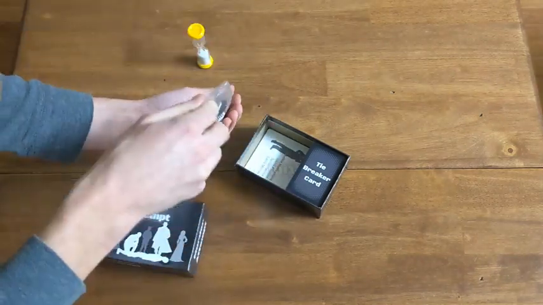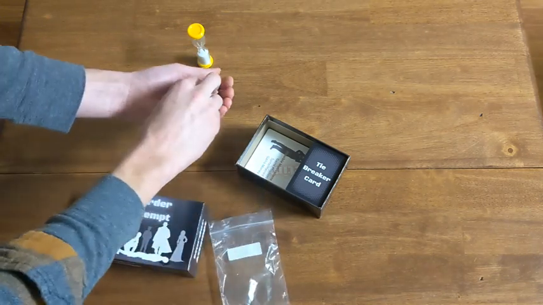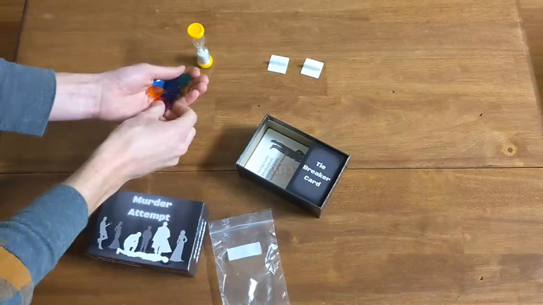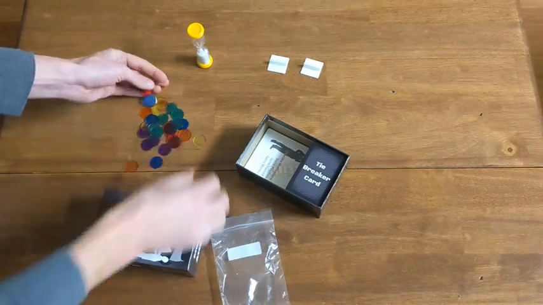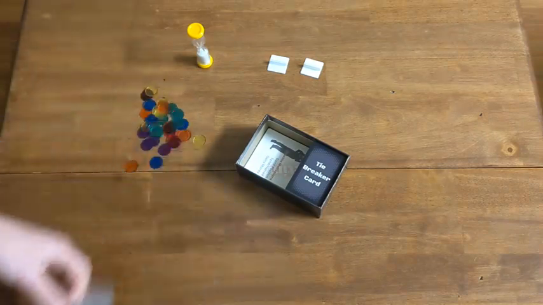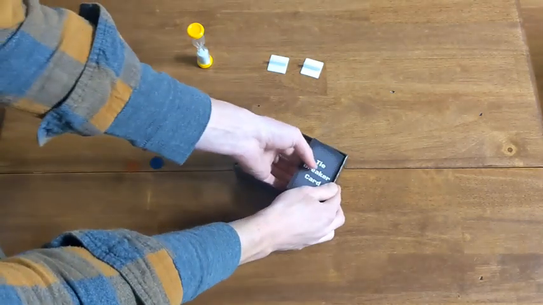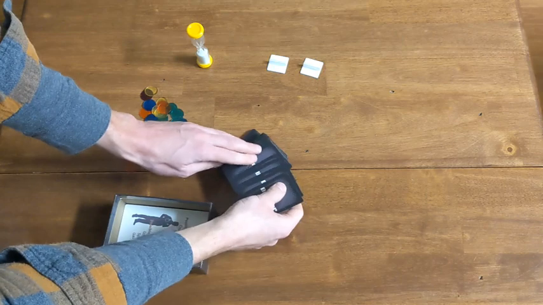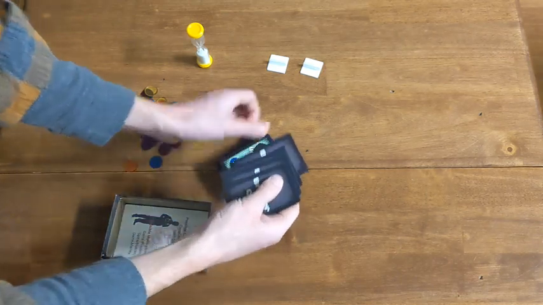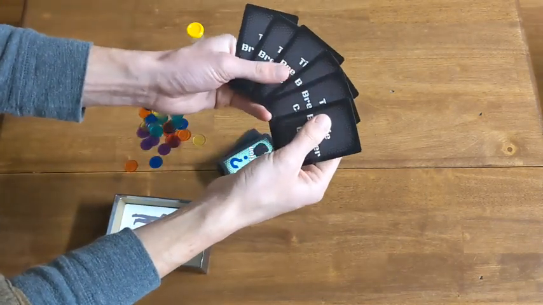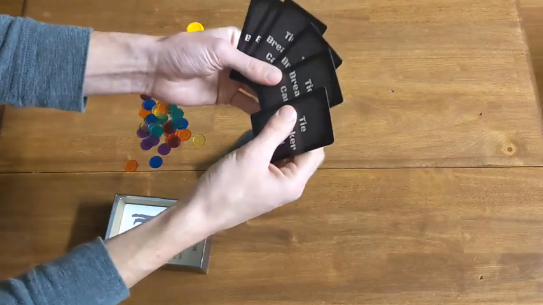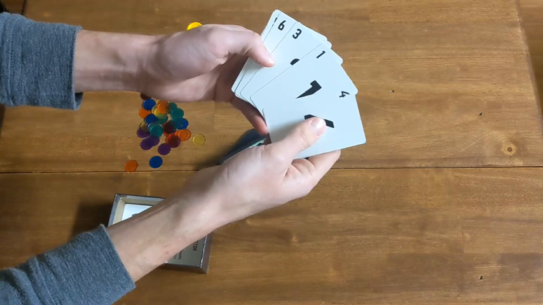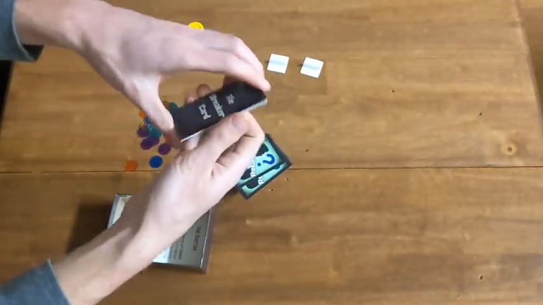We have our 3-minute timer, our 2 card stands, and our suspicion tokens. We also have our cards. We have our tiebreaker cards. We will not be using these today, but these are just to make it so that there is only one murderer throughout the game if you want to play it that way.